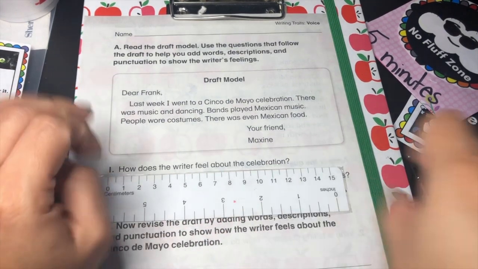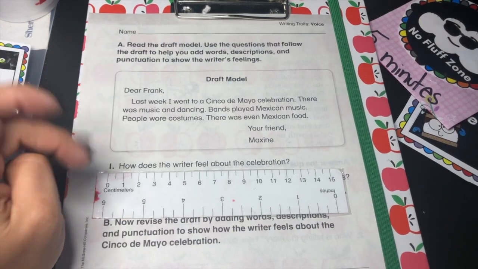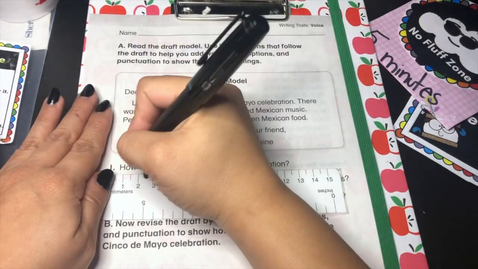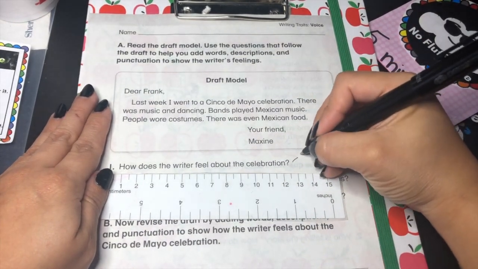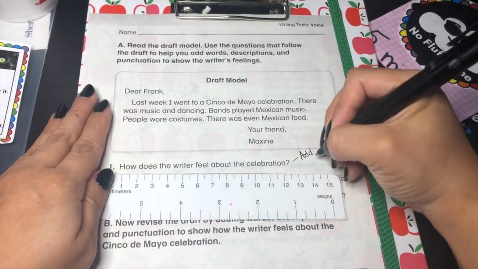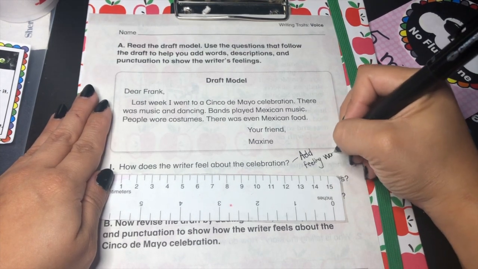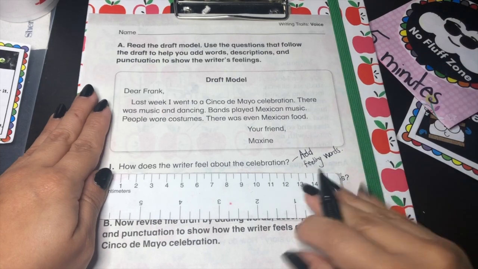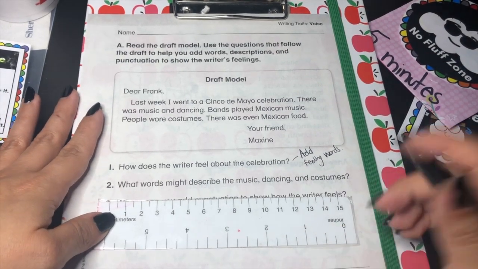Number 1. How does the writer feel about the celebration? Do we really know? Nope, we don't know how she feels. So, what words can we add? Add feeling words. Okay. Number 2, what words might describe the music, dancing, and costumes?